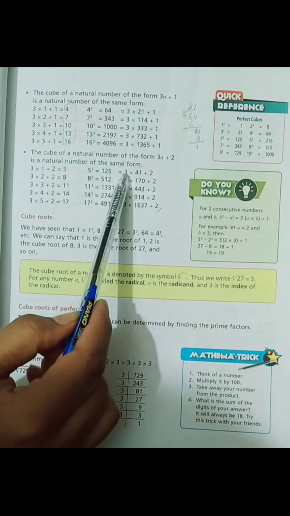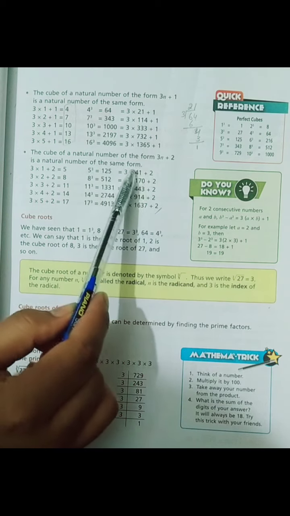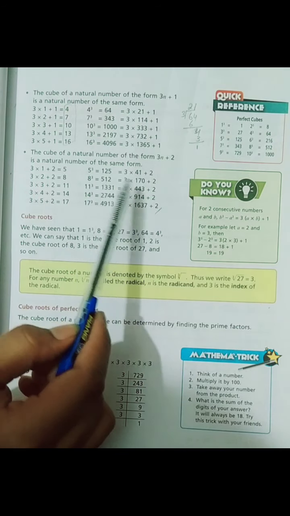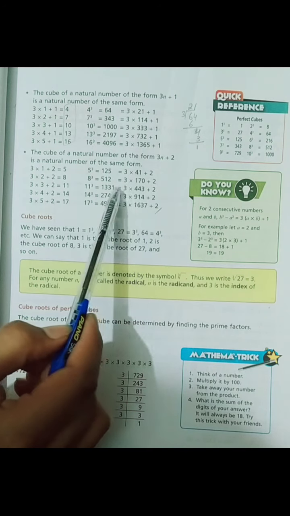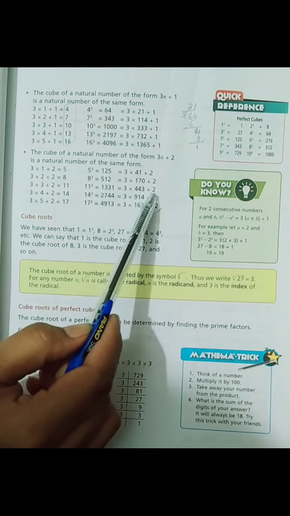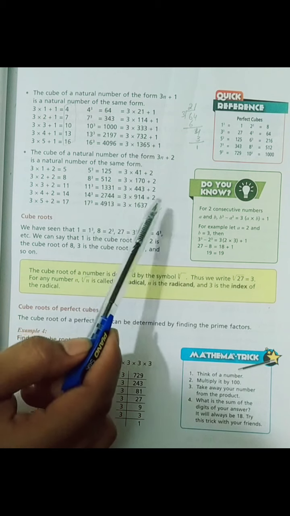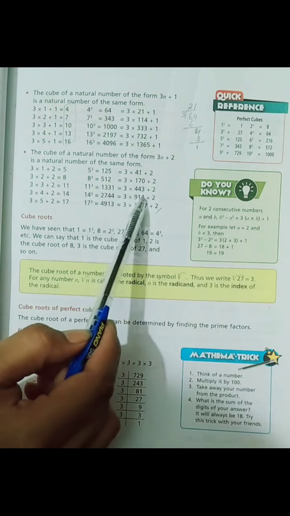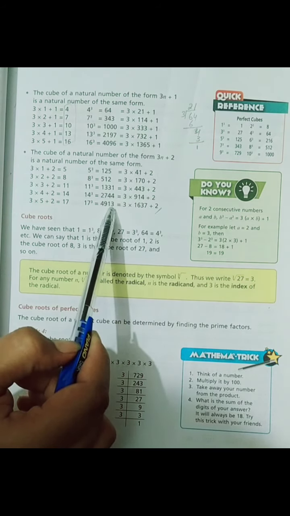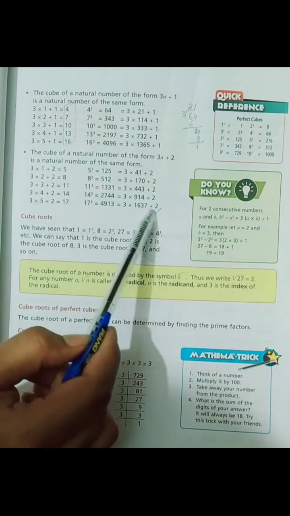Similarly, if we divide 125 by 3, we have 41 and 2 is remainder. 512 divided by 3, we get 170 with 2 remainder. 1331 divided by 3, we get 443 with 2 remainder. 2744 divided by 3, we get 914 with 2 remainder. 4913 divided by 3, we get 1637 with 2 remainder.